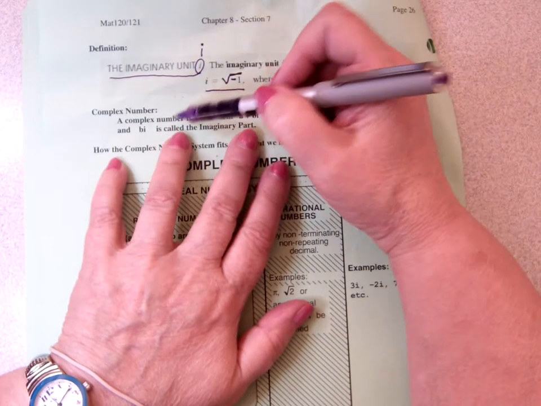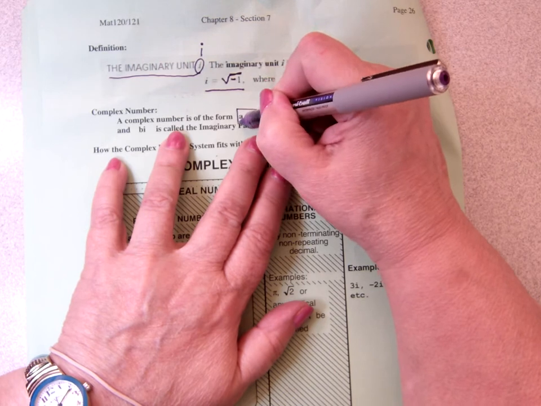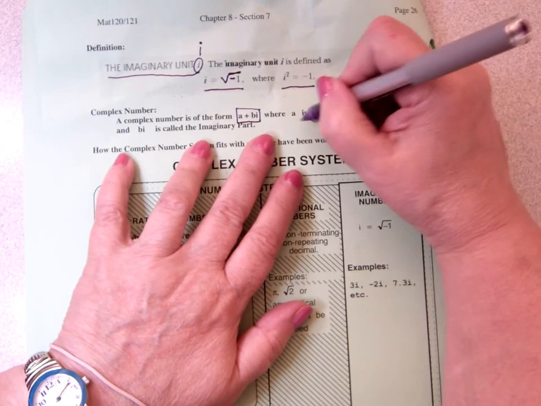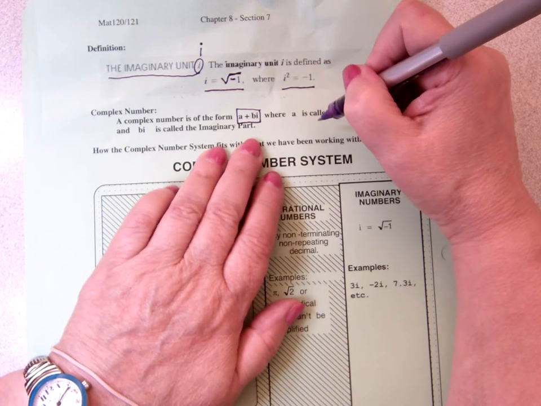A complex number is of the form a plus bi, where a is called the real part and bi is called the imaginary part.